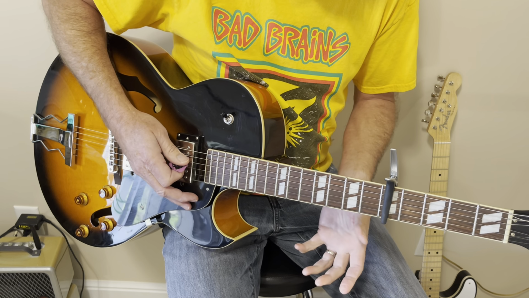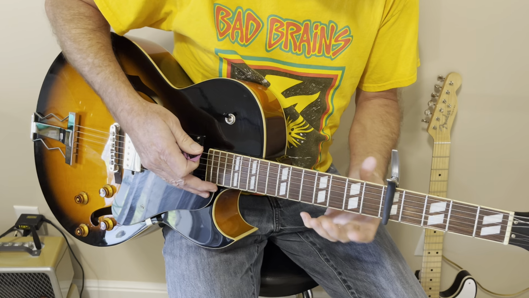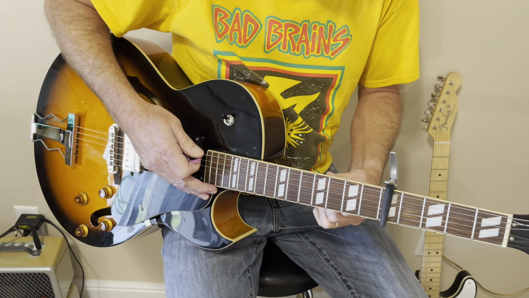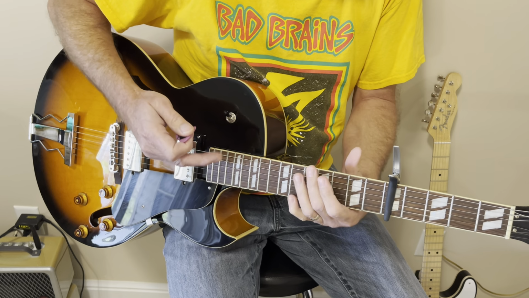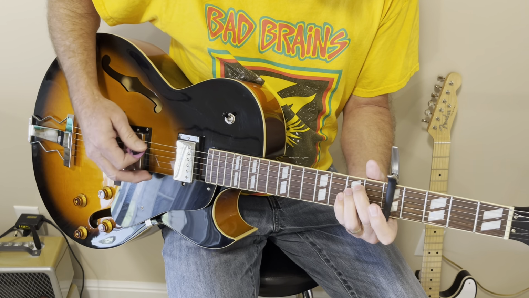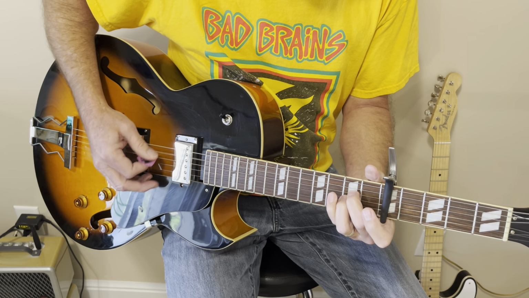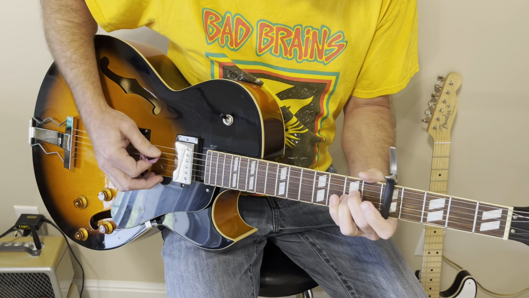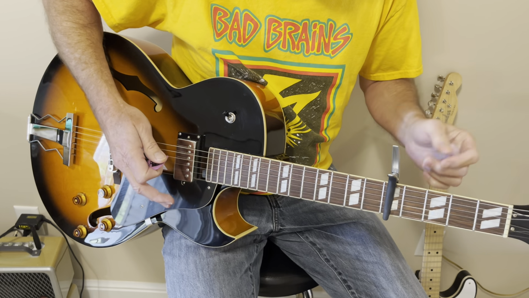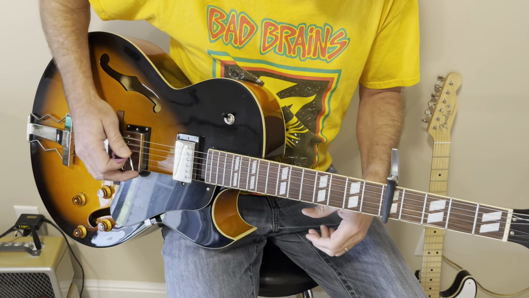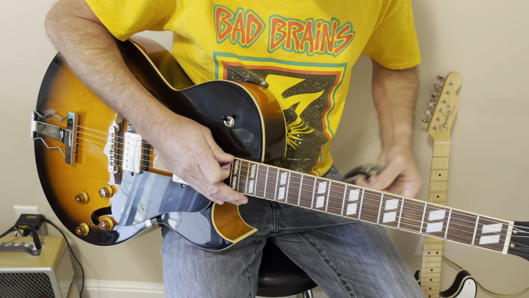As you're learning this scale, say you have a friend you're learning with, and you're playing some simple chord progressions, and you want to practice playing a lead along with that.